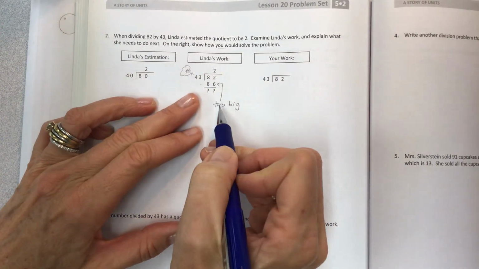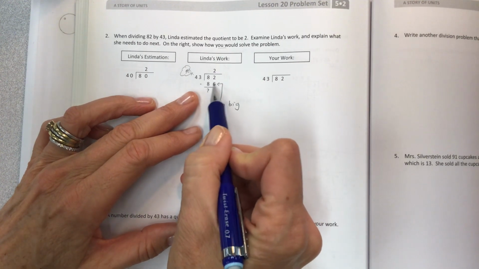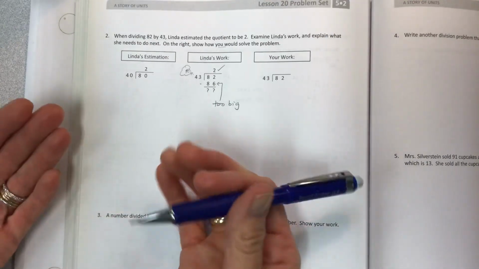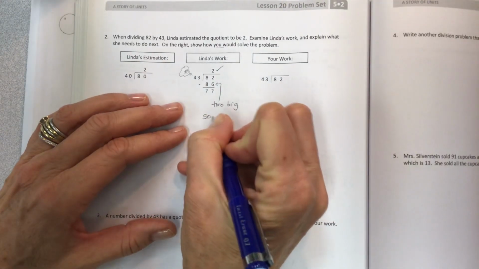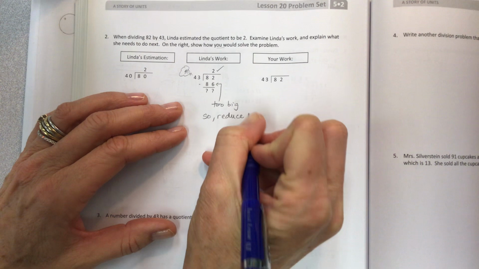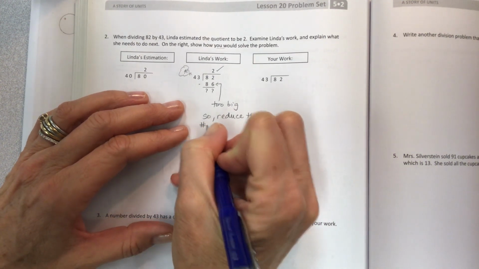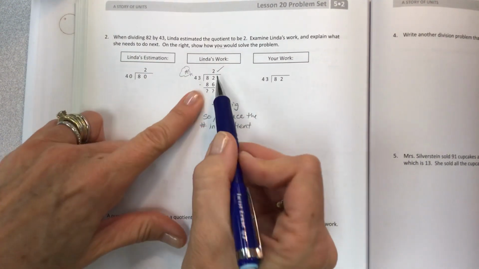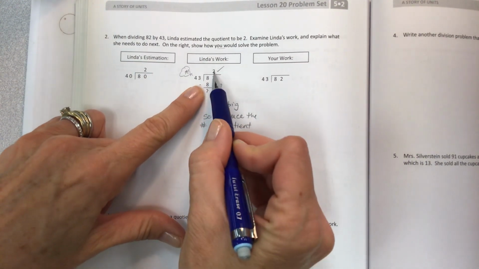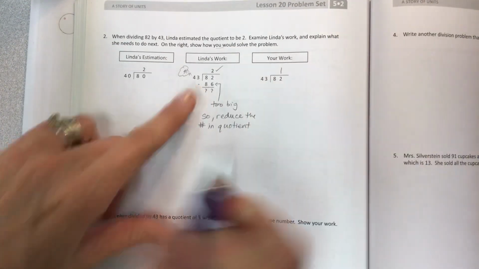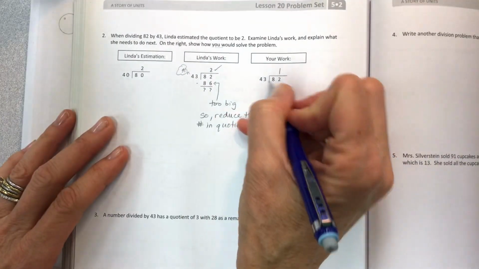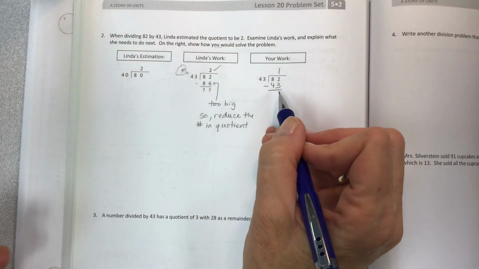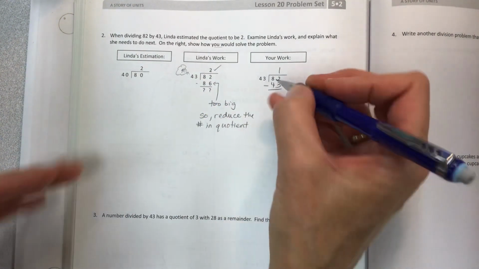And in 5th grade, like we talked about in the warm-up, when you have something here that's too big, you can't use that. So what you need to do is reduce the size or the number in the quotient. Okay? If this is too big, then that's too big. So you need to take it down by 1, even if it seems like it's going to be a lot less. That's okay if it's a lot less. It's just your remainder has to be less than 43.